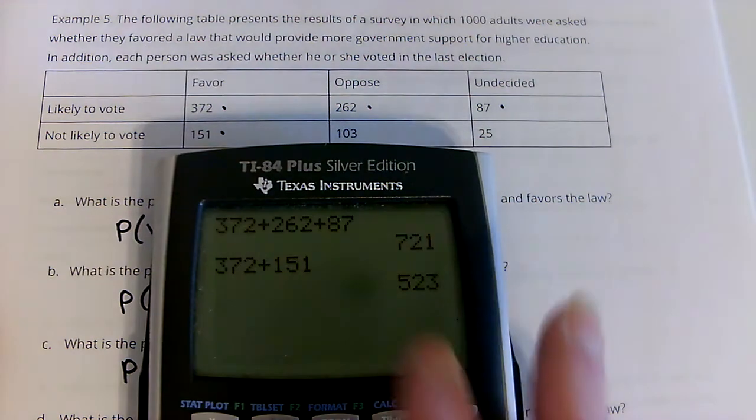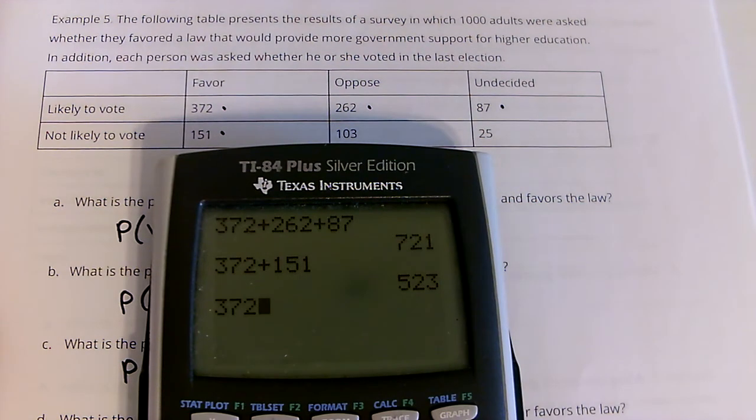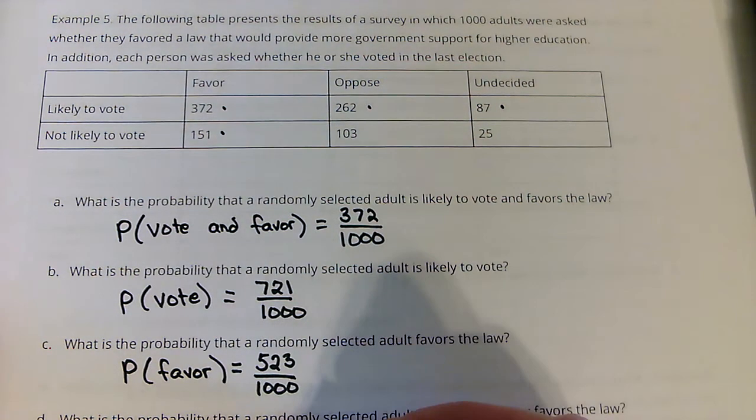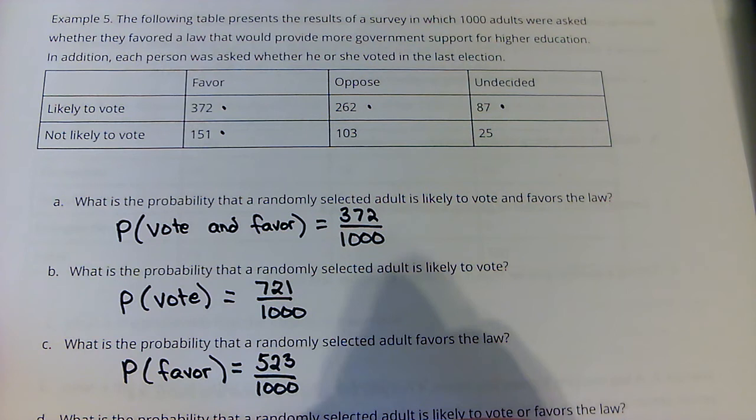So I would be taking the 372 plus 262 plus 87 plus 151 and get 872 out of 1,000.